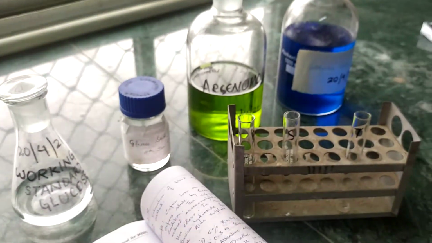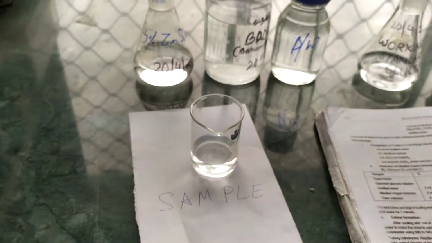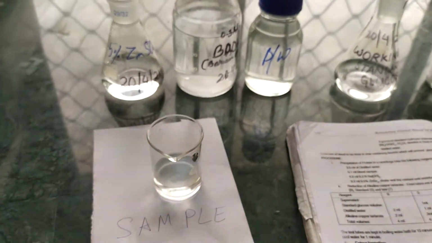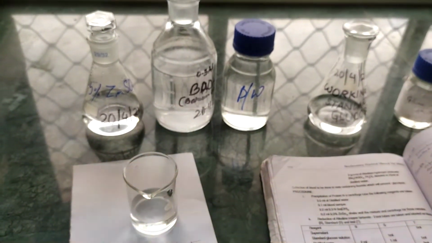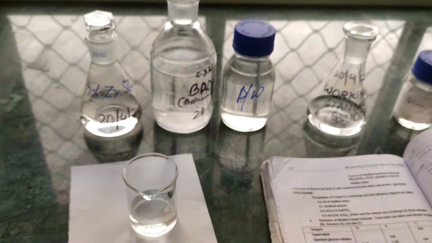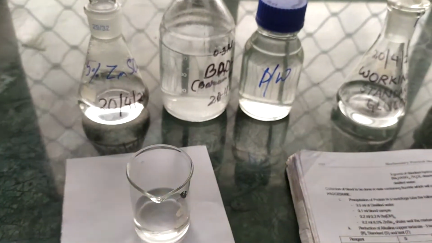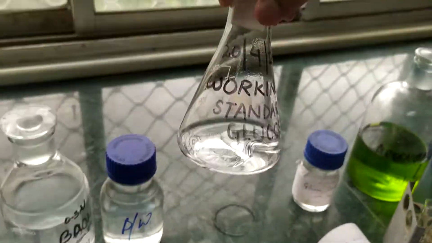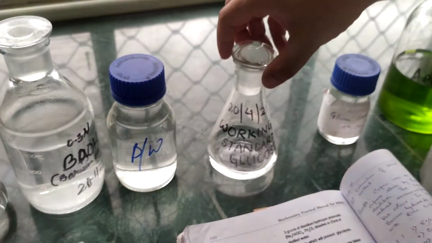Then comes the standard glucose solution. I have told you everything about how to prepare a standard or working glucose solution in the lecture. I am not going to repeat it. The standard glucose solution, or working standard, is this one which I have already prepared.